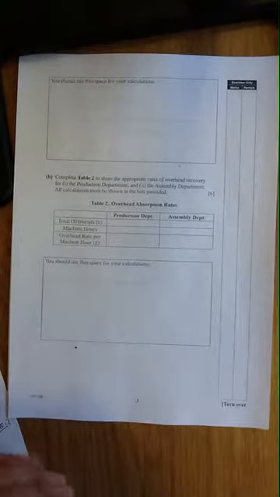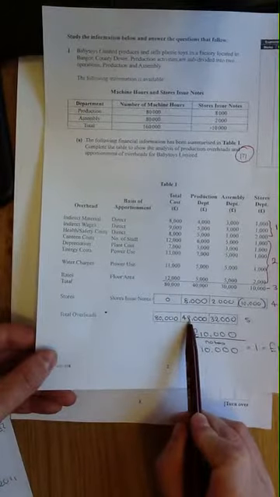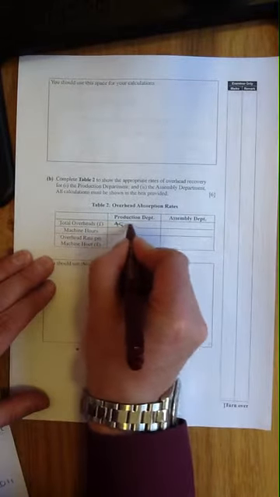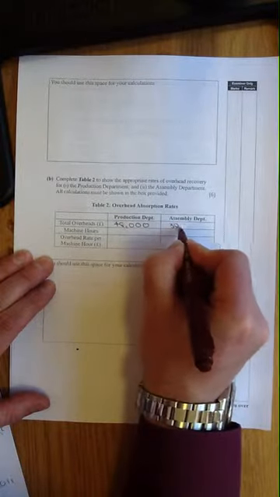Okay, question 1B now. Calculate table 2 to show the appropriate rate of overhead recovery for the production department and assembly. So you have to complete this box and be careful what goes on each line, because they can mix it up for you. So on the first line goes in the total overheads of each department, which you will get from your table, 48,000 and 32,000. So you write that in. The total costs of each department, 48,000 and 32,000.